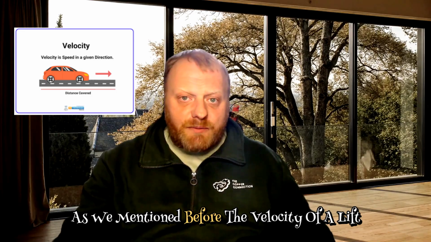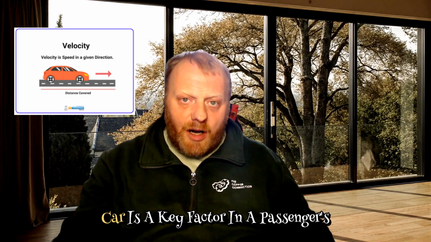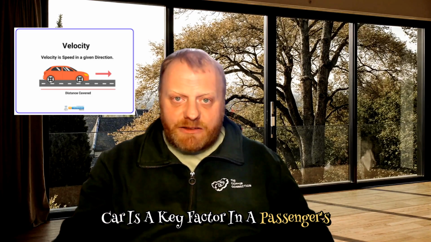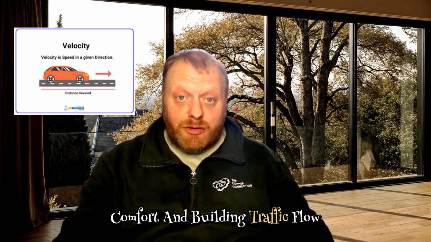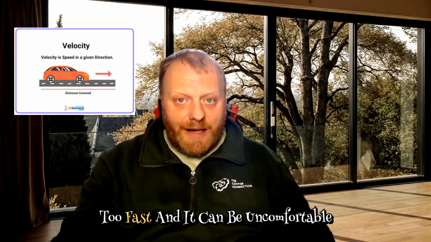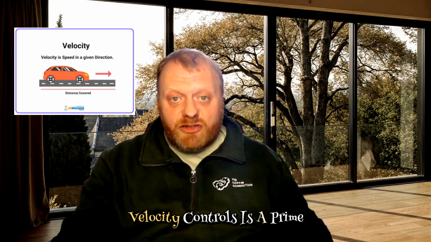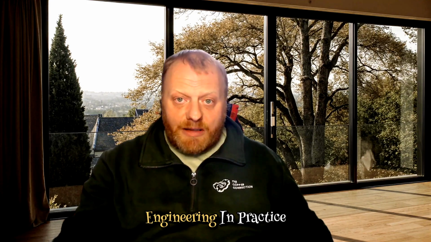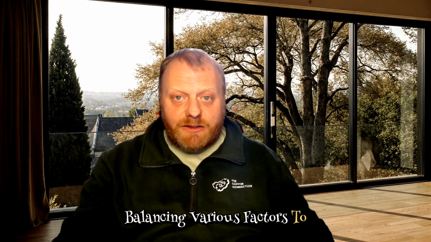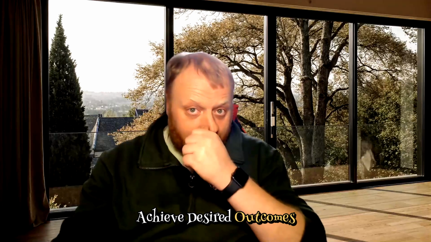As we mentioned before, the velocity of a lift car is a key factor in passenger comfort and building traffic flow. Too fast and it can be uncomfortable. Too slow and it can cause delays. Velocity control is a prime example of mechanical engineering in practice, balancing various factors to achieve desired outcomes.